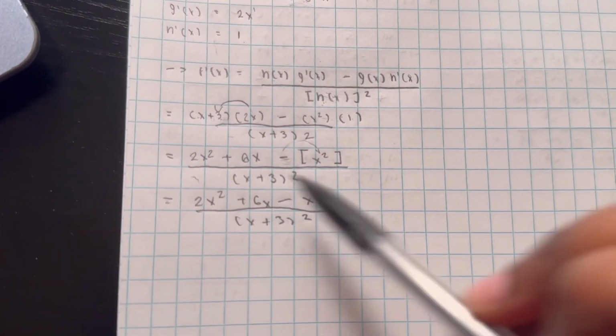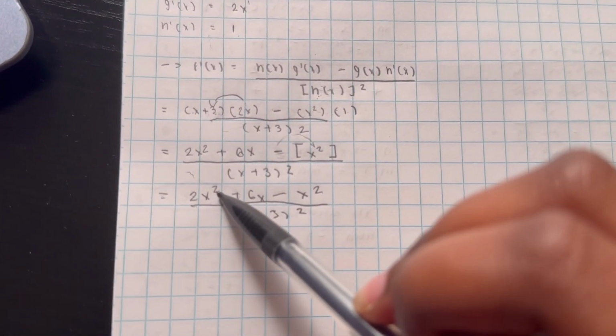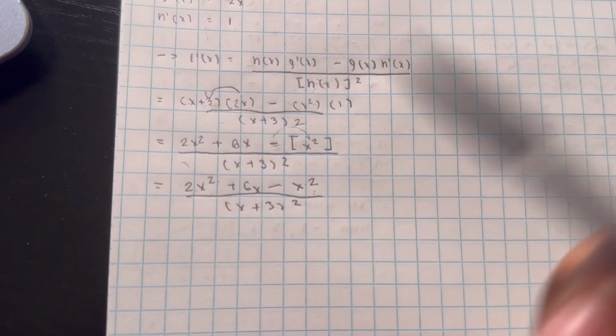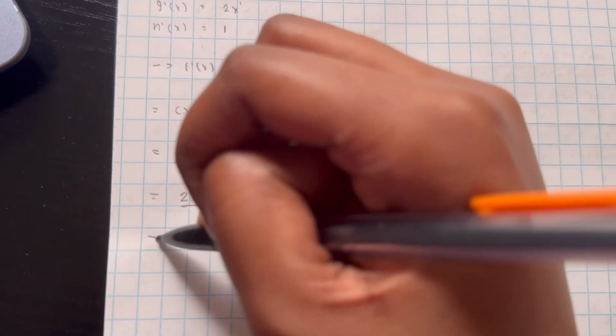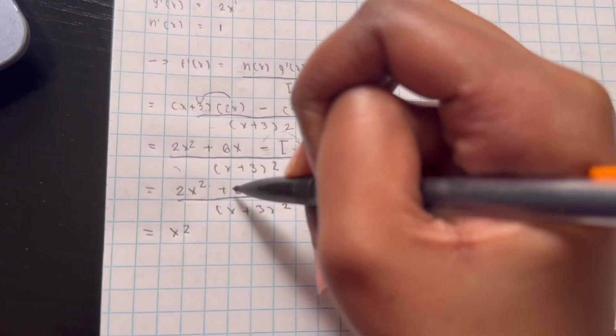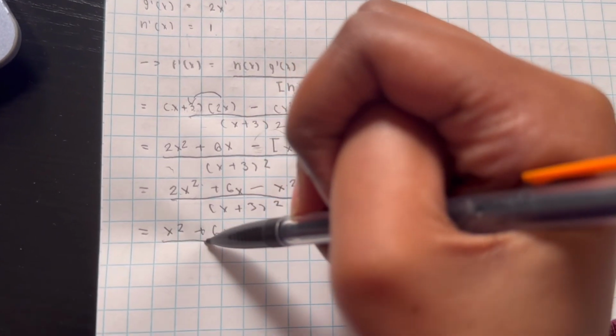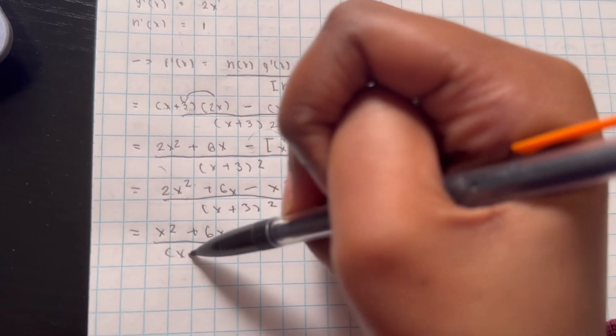Now we have like terms. This is to the power of 2, the x squared. This is also to the power of 2. So 2 take away 1 is just x squared. So we would rewrite again, x squared plus 6x over x plus 3 to the power of 2.